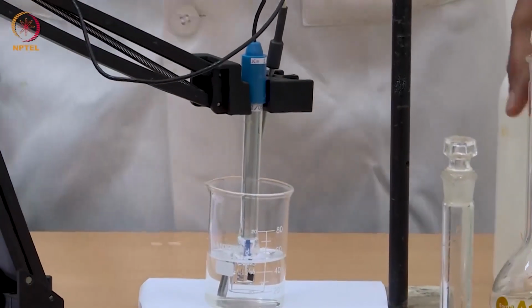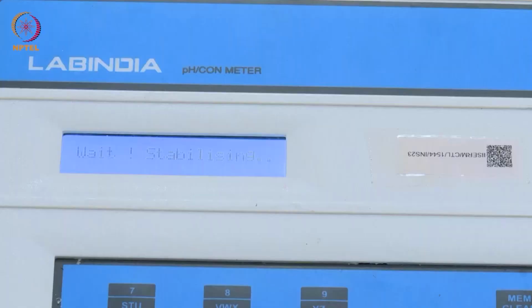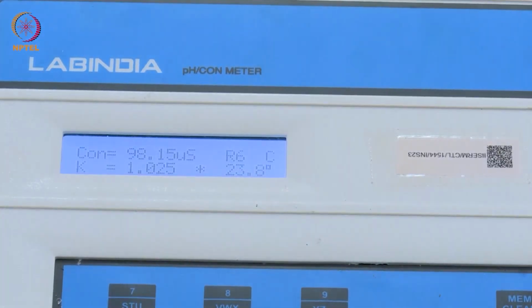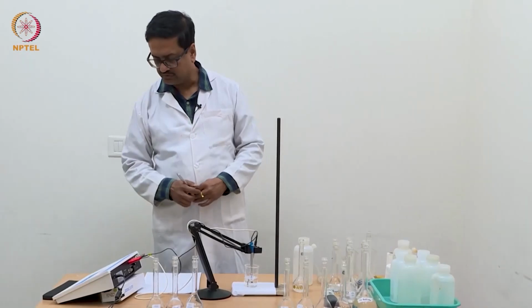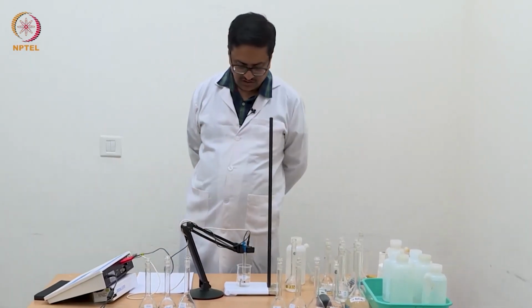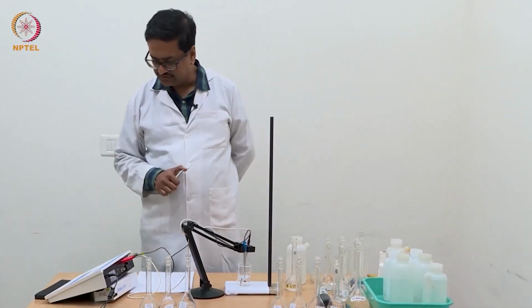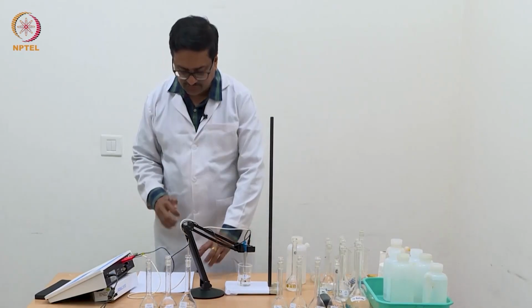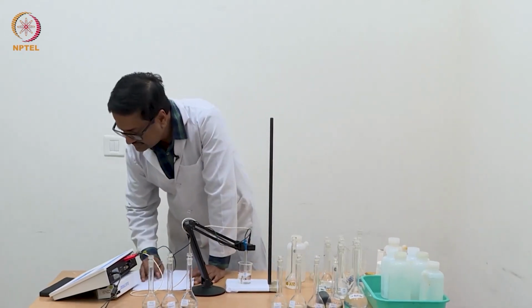We should just pour that much of the solution so that the electrode is completely dipped inside, and we will now note down the readings that we see here.